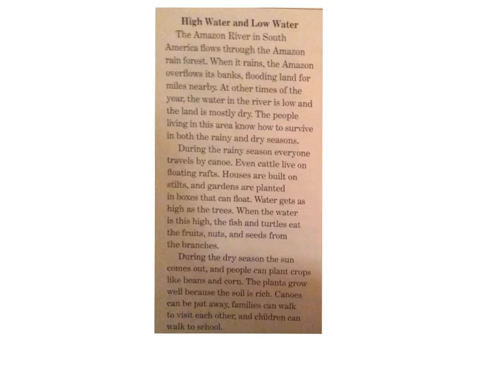The Amazon River in South America flows through the Amazon rainforest. When it rains, the Amazon overflows its banks, flooding land for miles nearby. At other times of the year, the water in the river is low and the land is mostly dry. The people living in this area know how to survive in both the rainy and dry seasons. During the rainy season, everyone travels by canoe. Even cattle live on floating rafts. Houses are built on stilts and gardens are planted in boxes that can float.